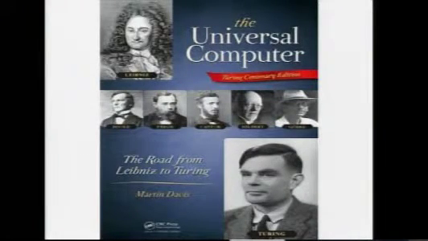This is the book from which that quotation came. It first appeared in the year 2000. This is the current Turing Centenary edition, which is basically the same book with some rather minor updates. I should explain something of the history. I started writing about Turing's contributions to modern computation in the 1980s.